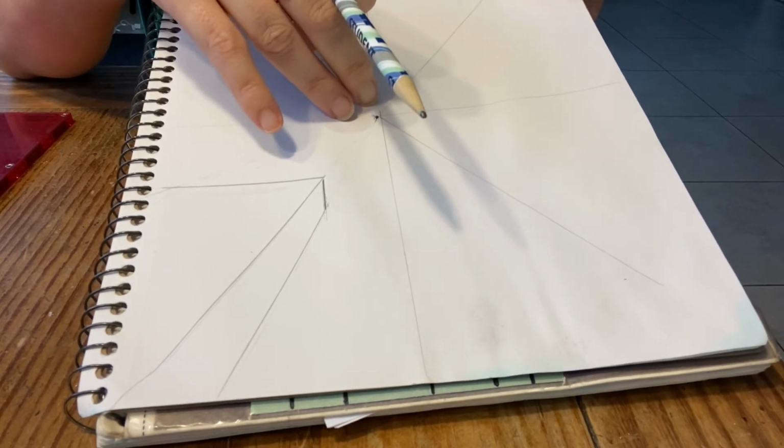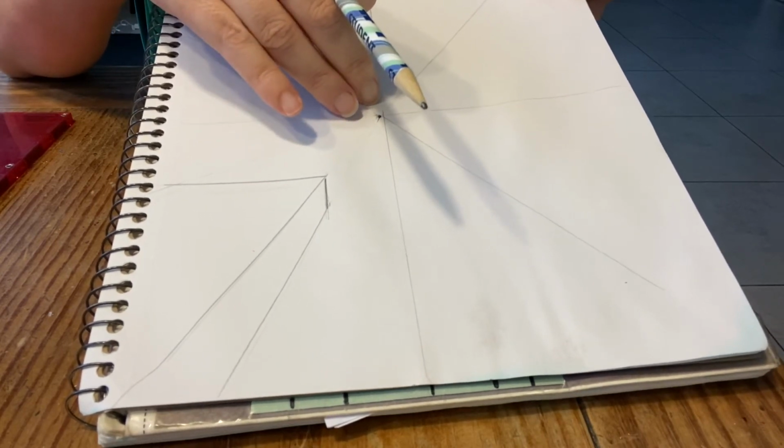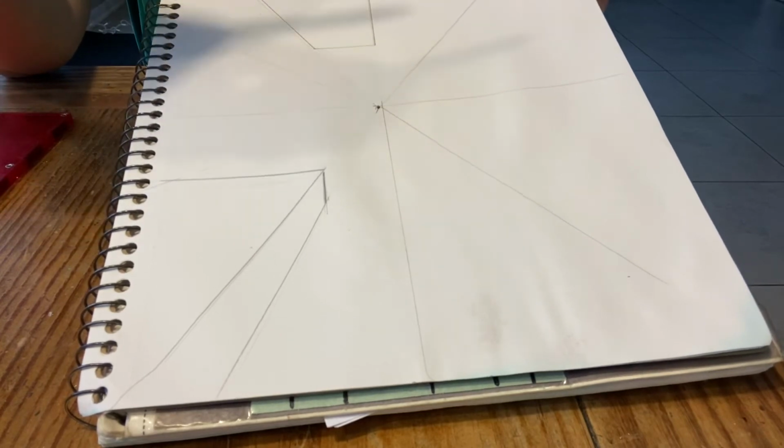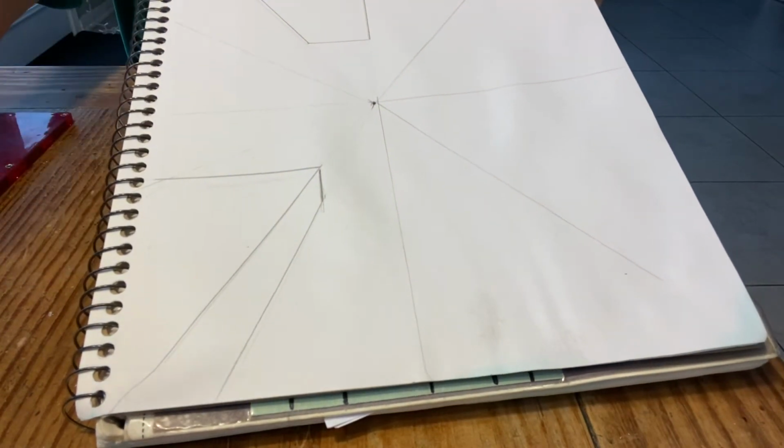Remember, you can send me messages and I will draw on your image through my phone and send it back to you to help you, okay? Patience is key. Thanks, y'all.